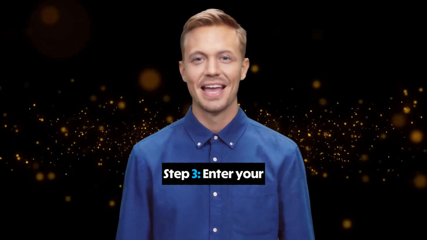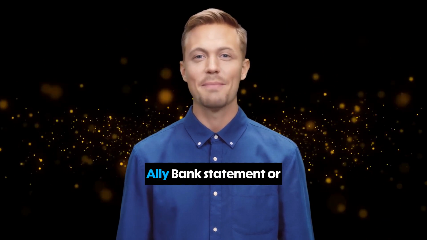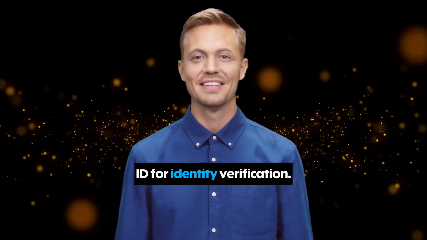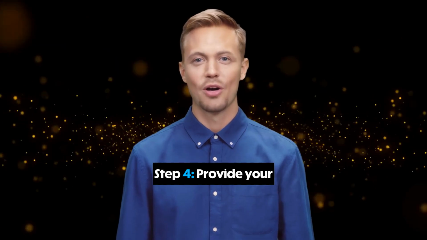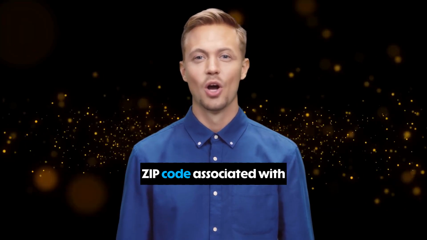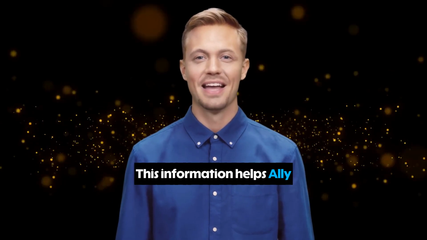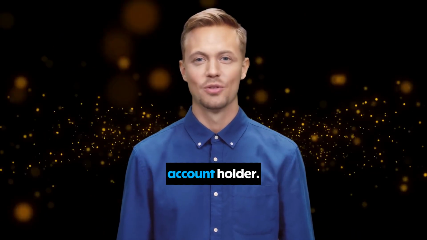Step 3. Enter your account number from your Ally Bank statement or account information. Also provide your social security number or tax ID for identity verification. Step 4. Provide your date of birth and zip code associated with your Ally Bank account. This information helps Ally confirm you're the authorized account holder.